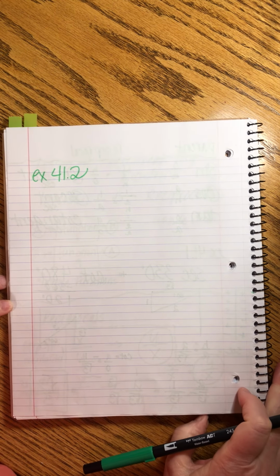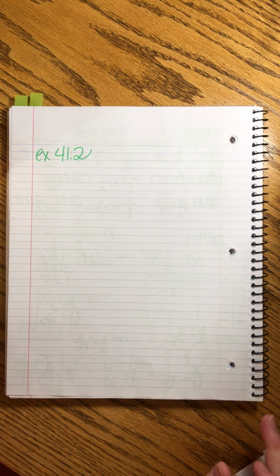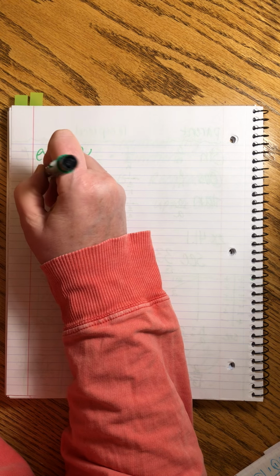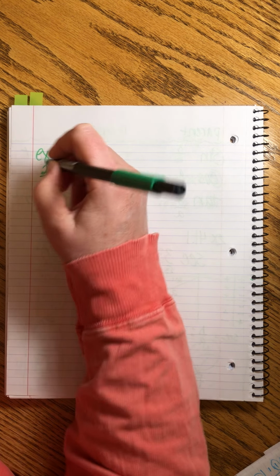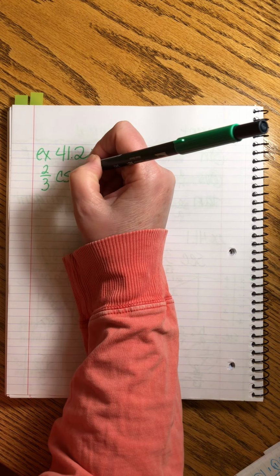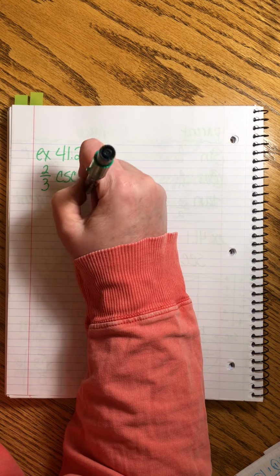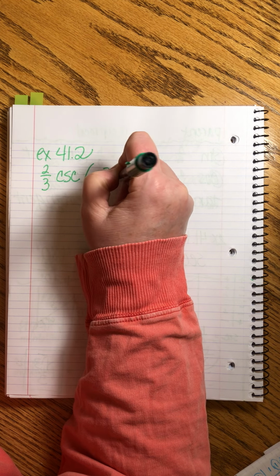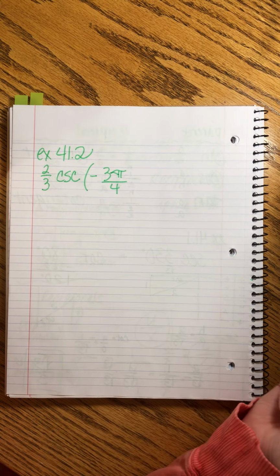Ready? Draw the appropriate triangles and evaluate. 2/3 times the cosecant of minus 3 pi over 4. Well, here we go.